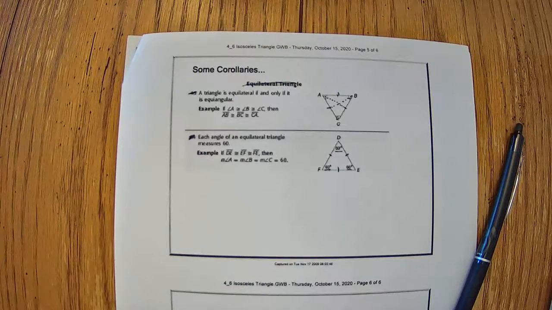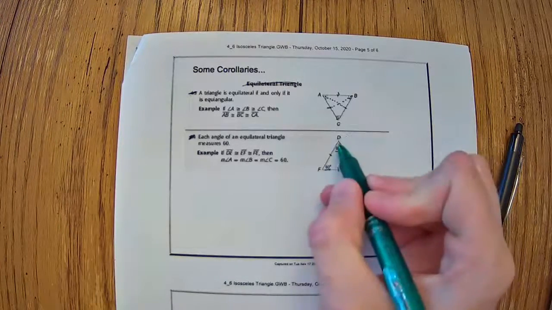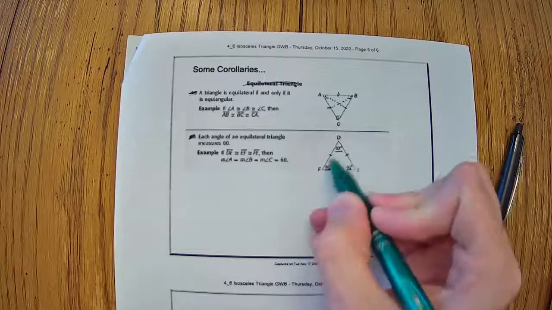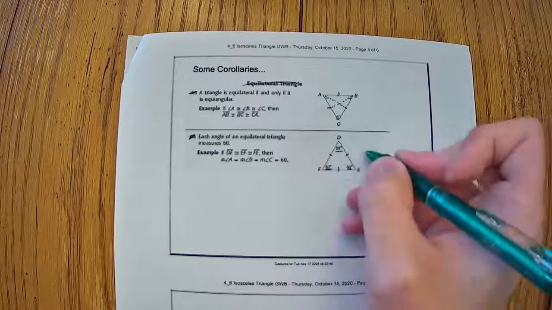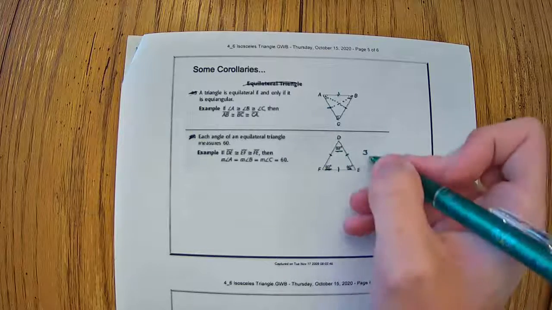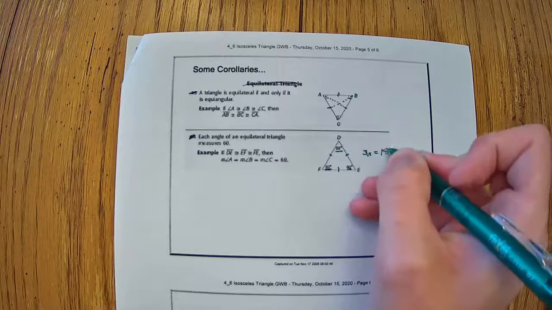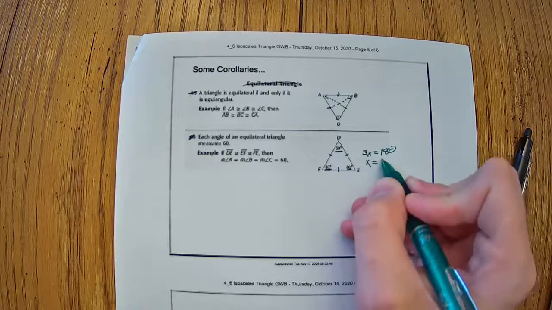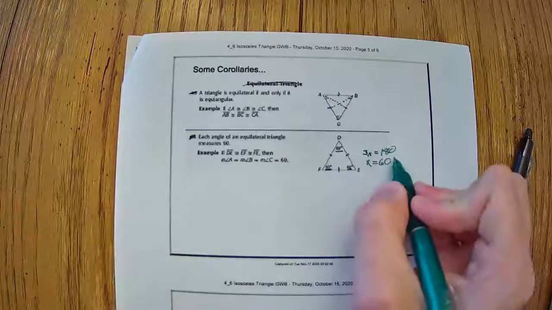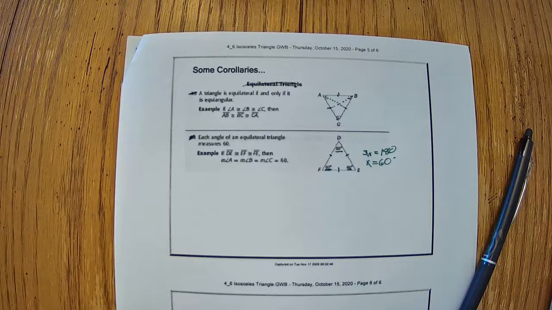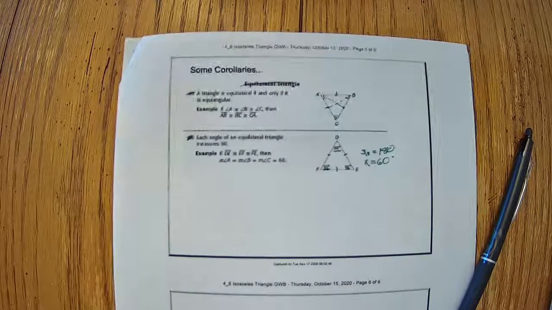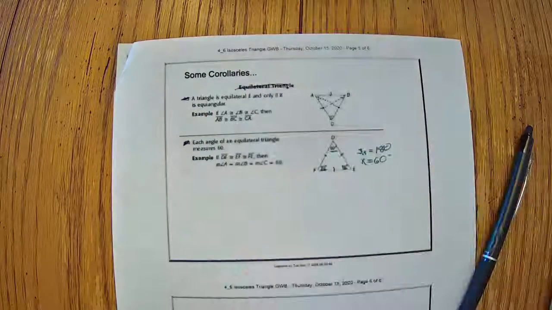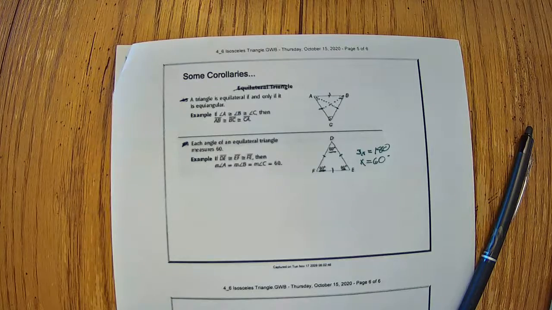And again, proving that would be very simple. We could draw those altitudes similar to what we did here. We show that this is equal to this and that this is equal to this. Therefore, all three are equal. So that means I could have three of those angle measures, we'll call it x for now, all equaling 180. Again, using our triangle sum theorem, we know that to be true. We can divide by three on both sides and show that, yep, all the angles have to be 60 degrees. So again, pretty simple theorems to prove. But again, they are corollaries. They are direct results of what we've done with our isosceles triangles.